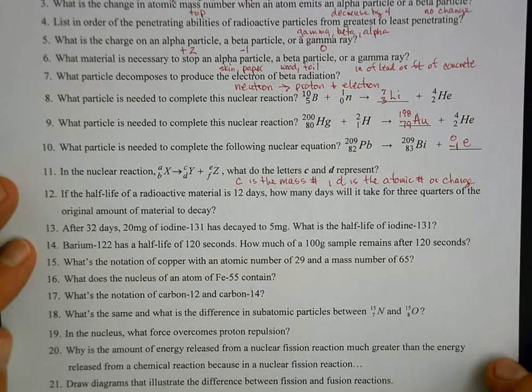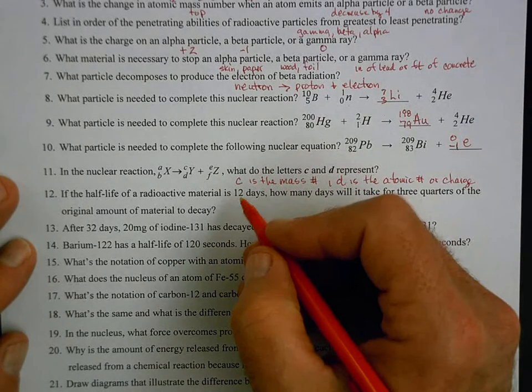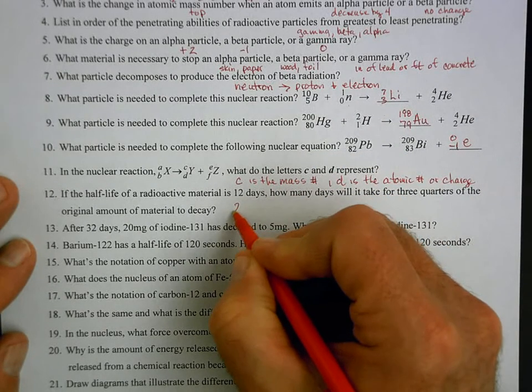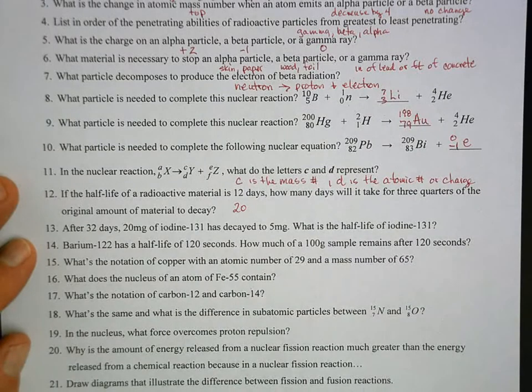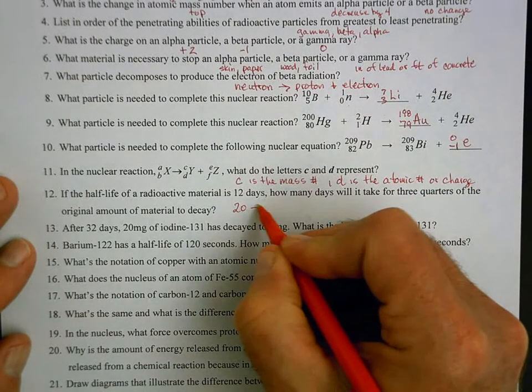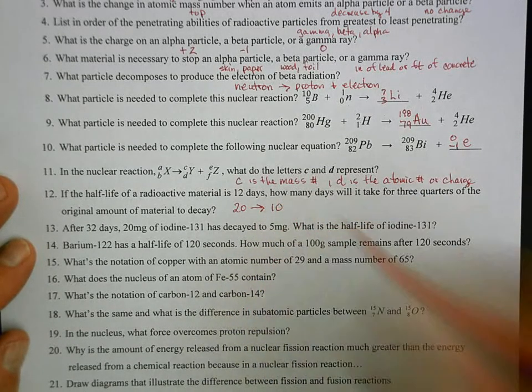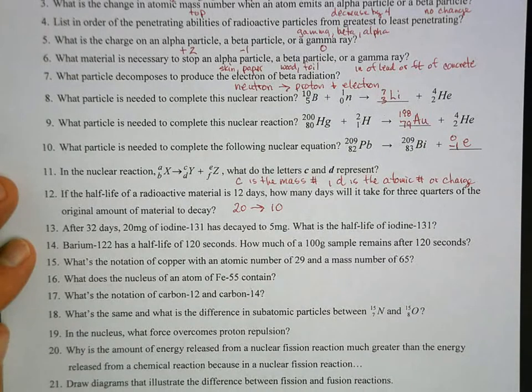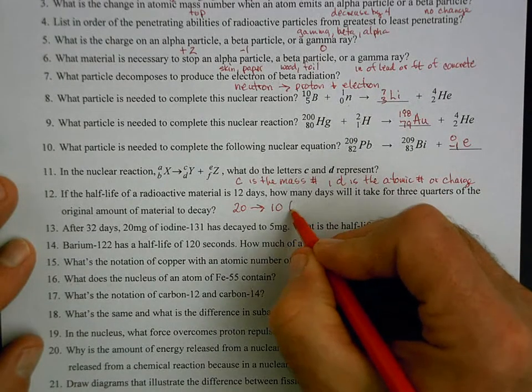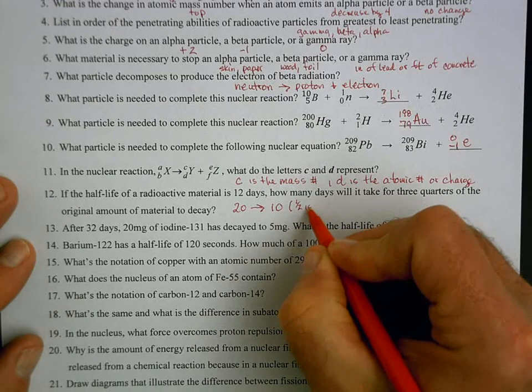Okay, couple of half-life problems. If the half-life of a radioactive material is 12 days, how many days will it take for 3/4 of the original amount to be decayed? Well, let's imagine for a moment, we're going to make it easy. Let's just say that we started with 20. Okay, so after one half-life, it'll be down to 10, which means half is gone.